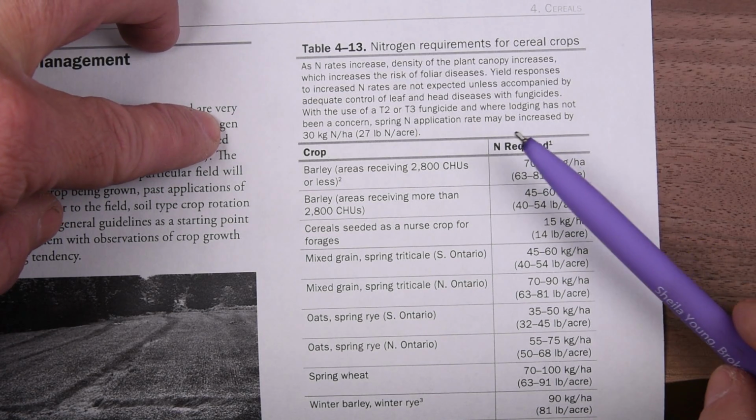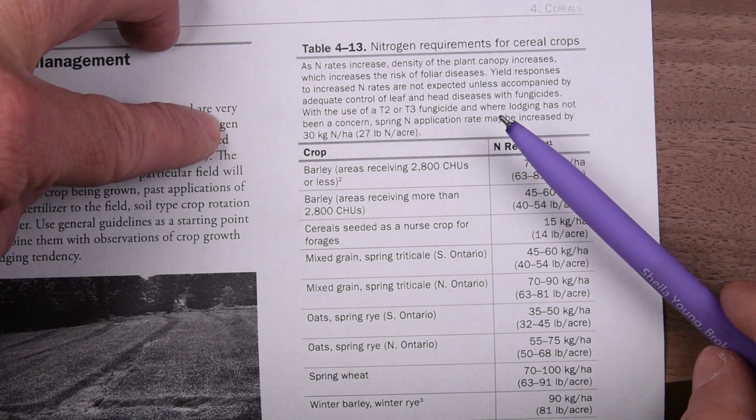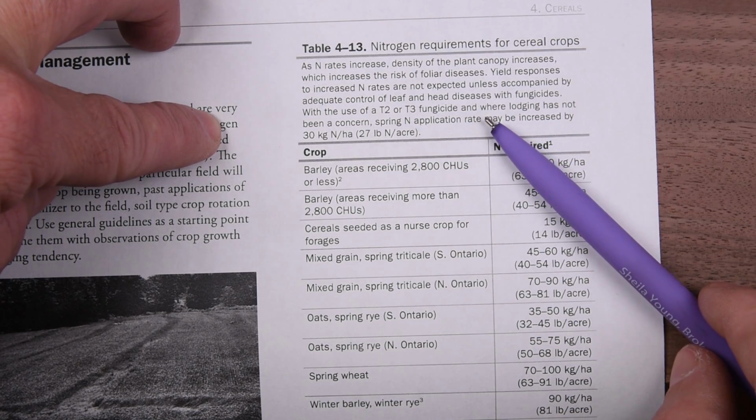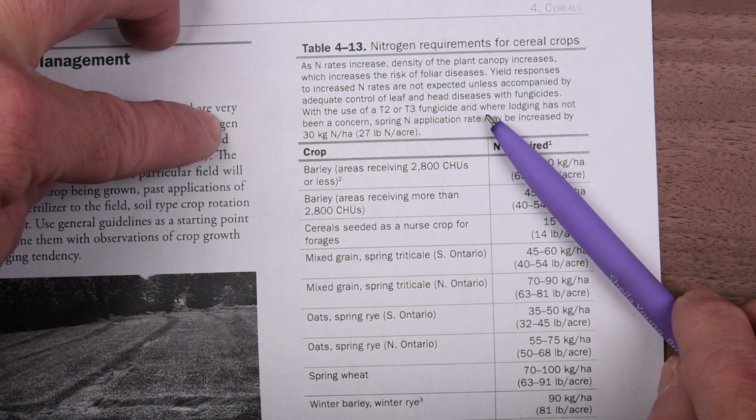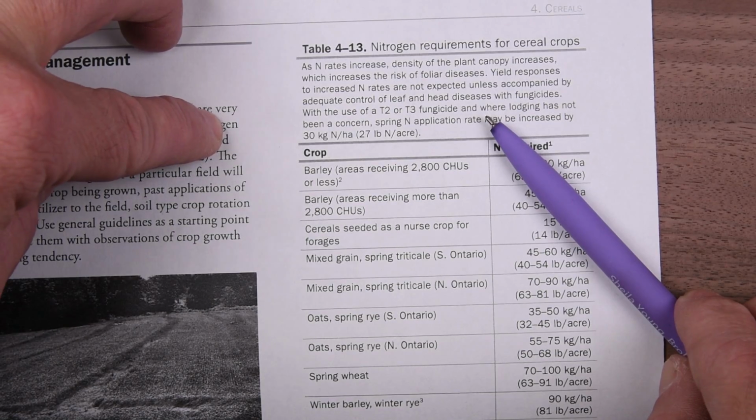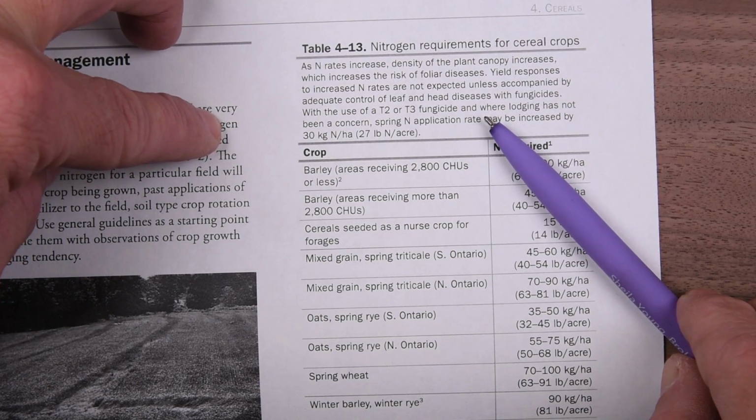The only difference with crops is with corn and nitrogen. There's a corn nitrogen calculator, and I have prepared a separate tutorial on how to use the corn nitrogen calculator.